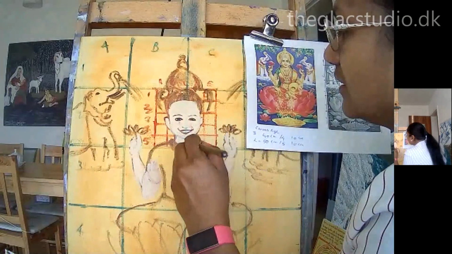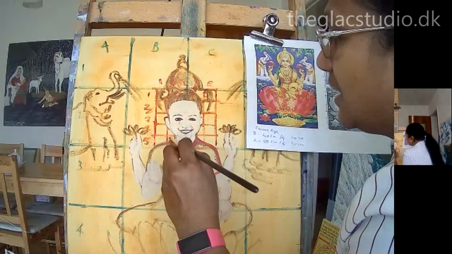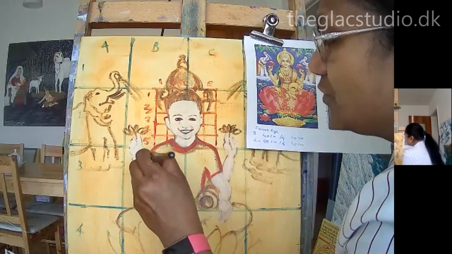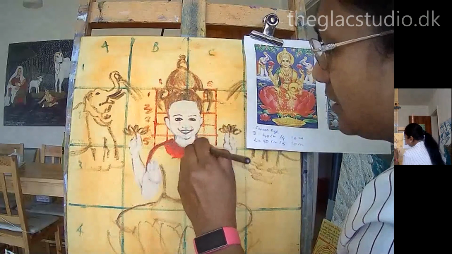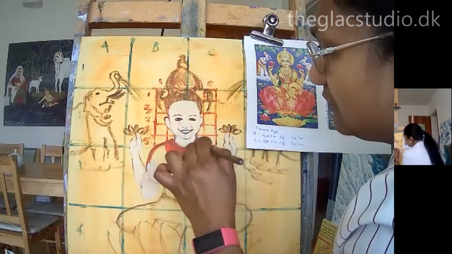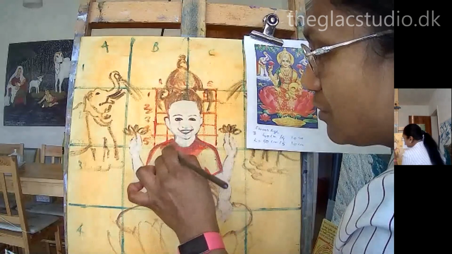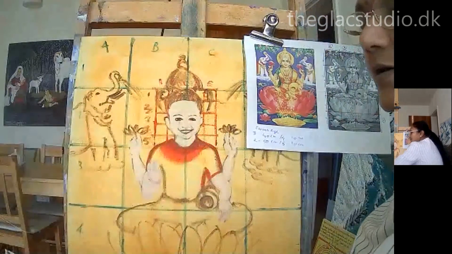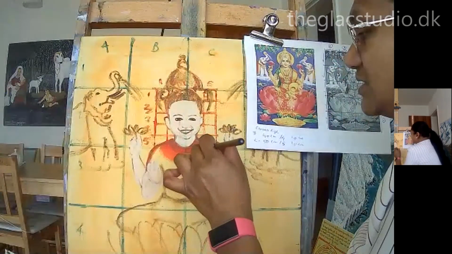I'm not focusing on the spaces for jewelry and so on right away. I'm only focusing on having one solid color done. When we come to the next layers, maybe we will try to do a little more detailing, shadows and shades and so on.